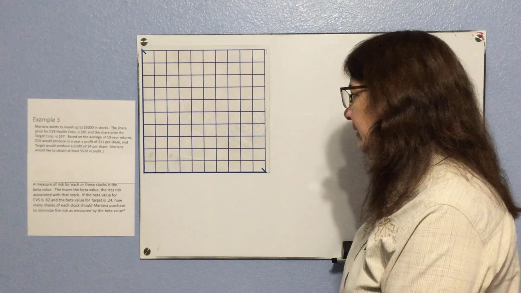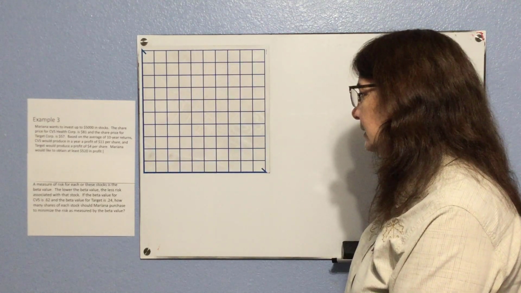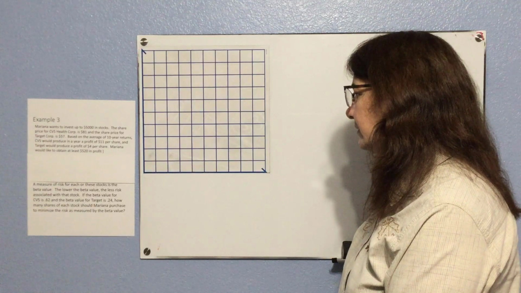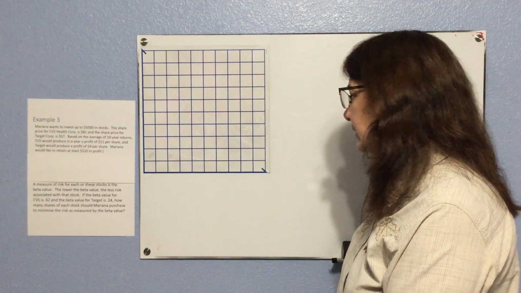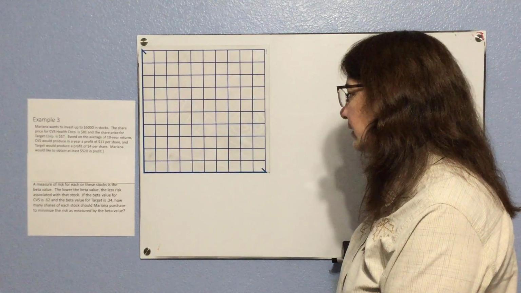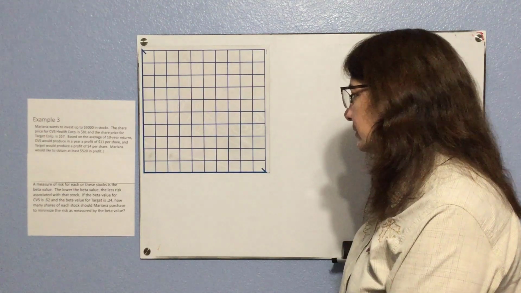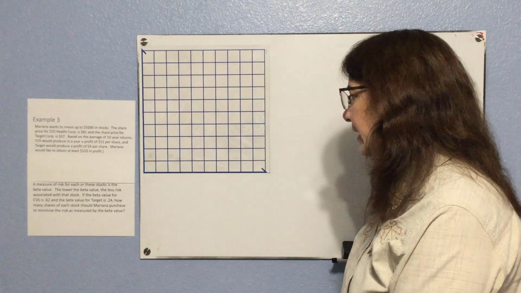The lower the beta value, the less risk associated with that stock. If the beta value for CVS is 0.62 and the beta value for Target is 0.24, how many shares of each stock should Mariana purchase to minimize the risk as measured by the beta value?